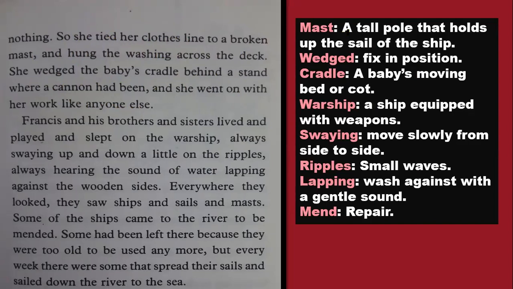What is a mast? A mast is a tall pole that holds up the sails of the ship. So basically it was a very tall pole. So what did she use it for? She was using it to tie her clothesline and hung the washing across the deck. So she would hang, and hung is the second form of hang. So what will she do? She will hang all the washings, that is, all the clothes she washed, across the deck.